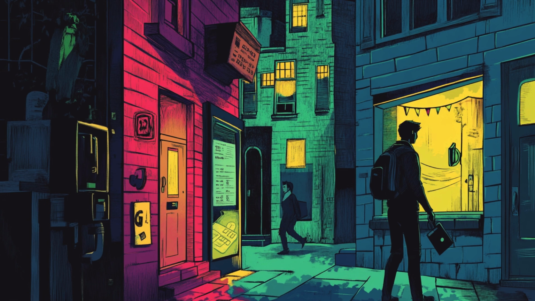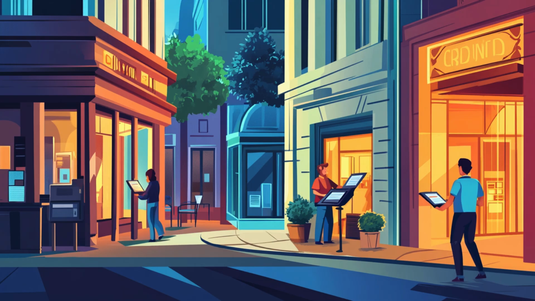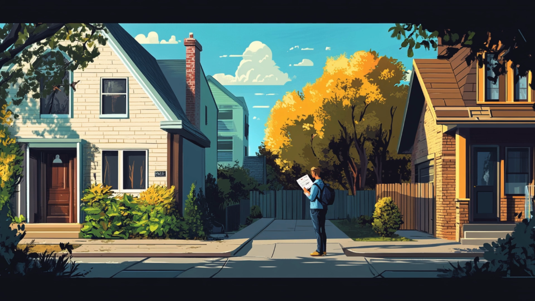A grace period is a window of time between the end of your credit card's billing cycle and the payment due date. During this period, you can pay your balance in full without incurring interest charges. Grace periods typically last around 21 to 25 days, giving you time to review your statement and make a payment.